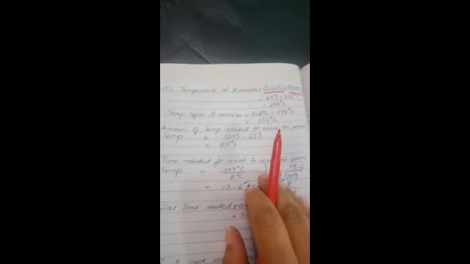Now what will be the temperature after 18 minutes? The total temperature is 428, and we simply subtract this 18 minutes temperature from this 428 degrees Celsius. It will become 134 degrees Celsius.